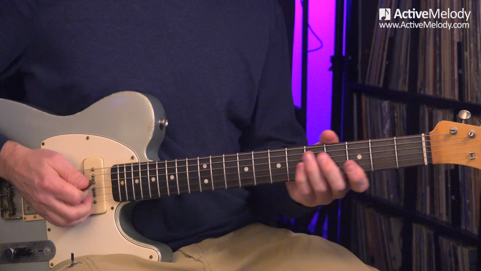Now this song is played in the key of E. It's a basic 12-bar blues, very simple, slow blues. Three chords. We have an E chord, an A chord, and a B chord that we're going to be playing over. Let me go ahead and play the first little phrase. We can listen to that, get the sound in our head, and then we'll talk about it.